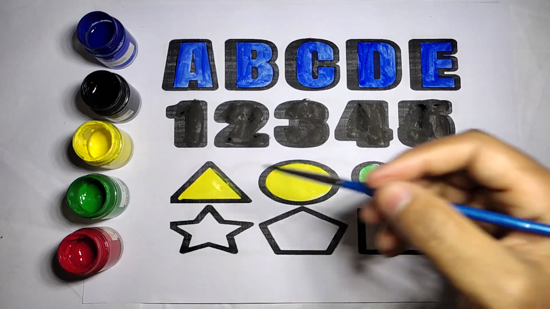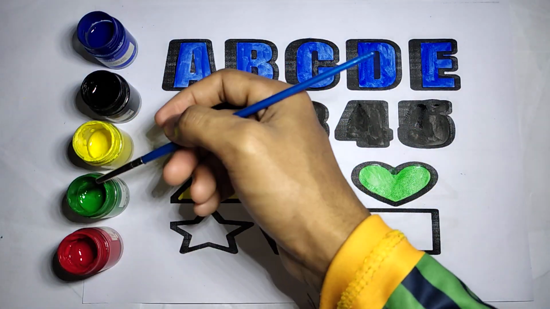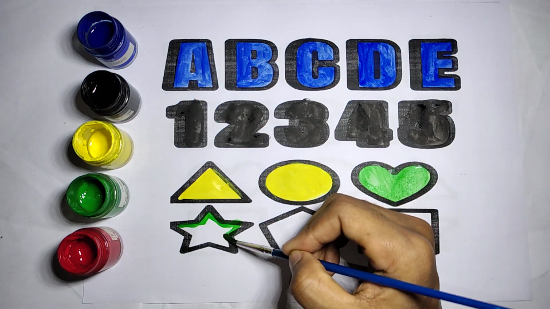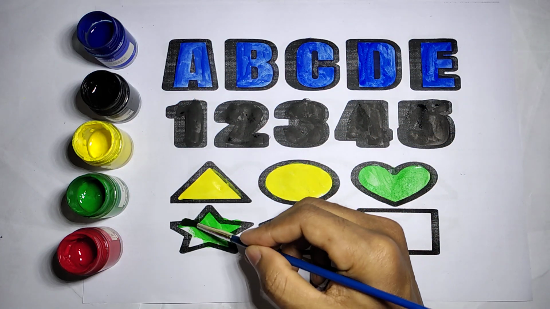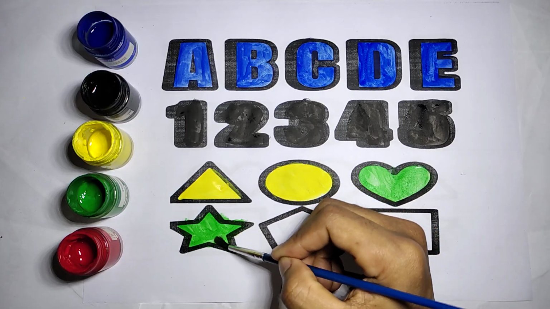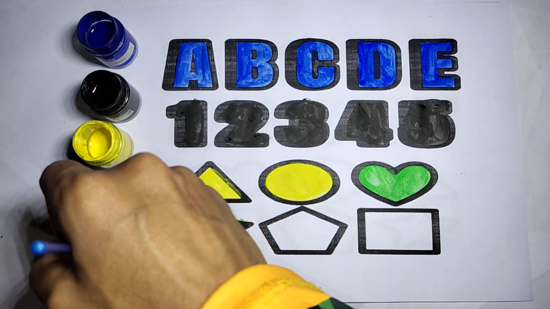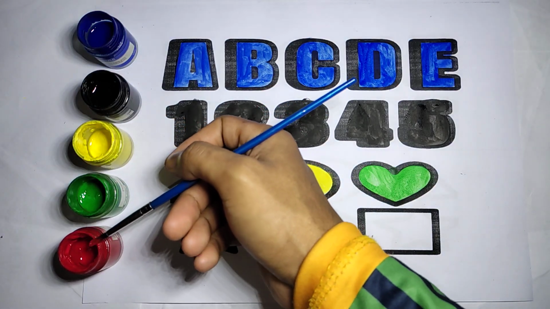The next one is star. The shape of star. Now we use red color and draw triangle. Red color.